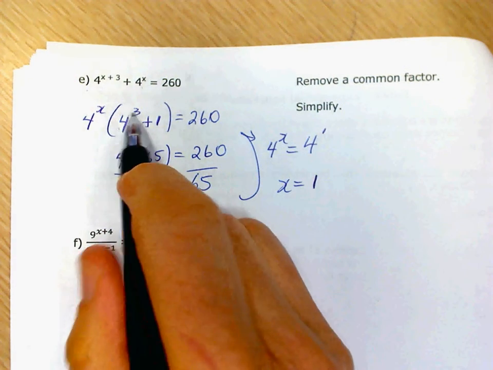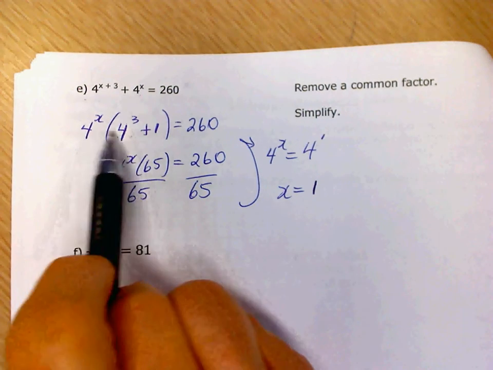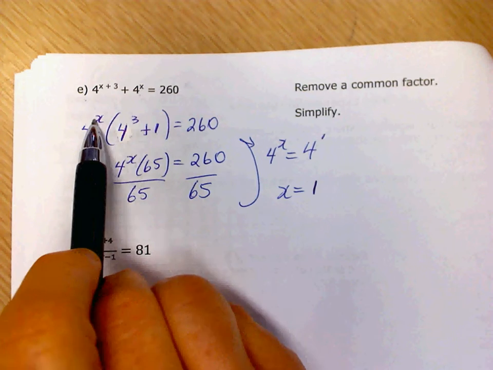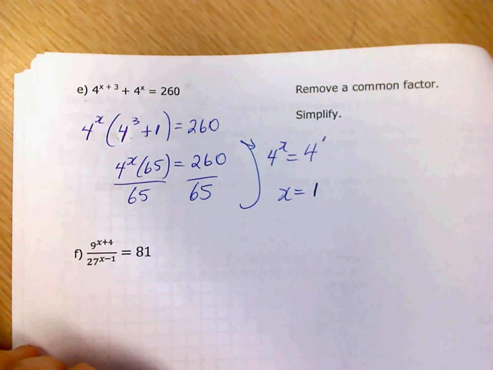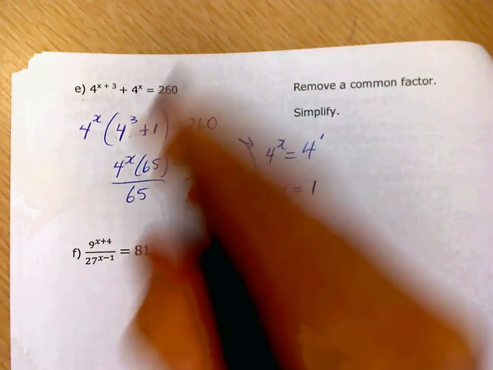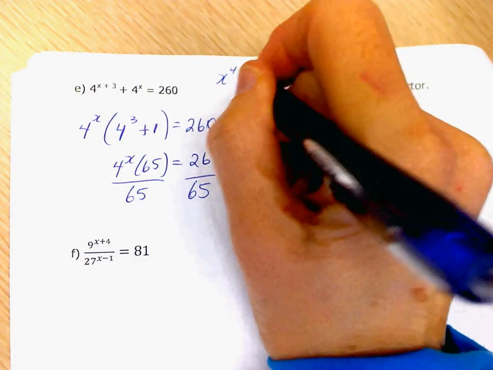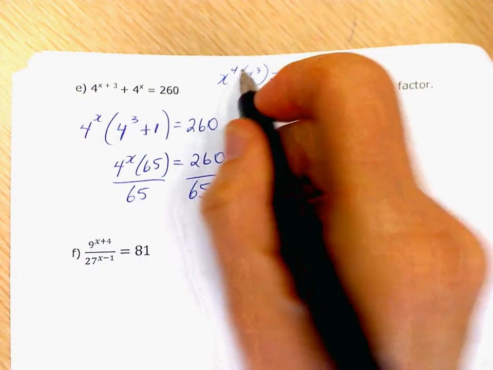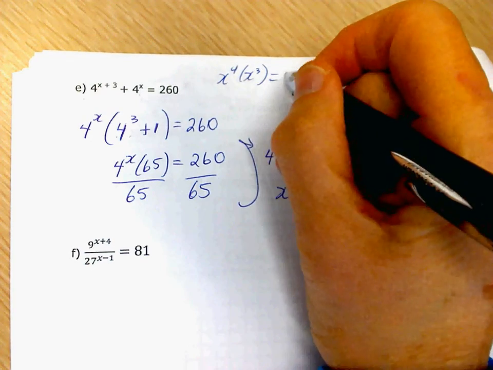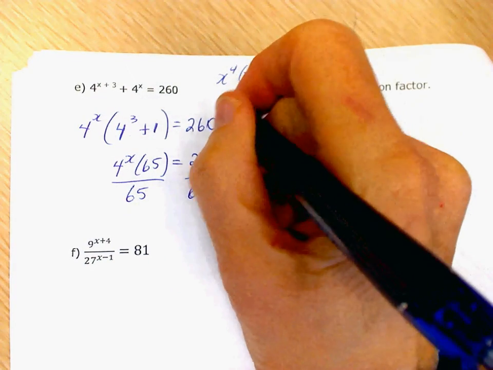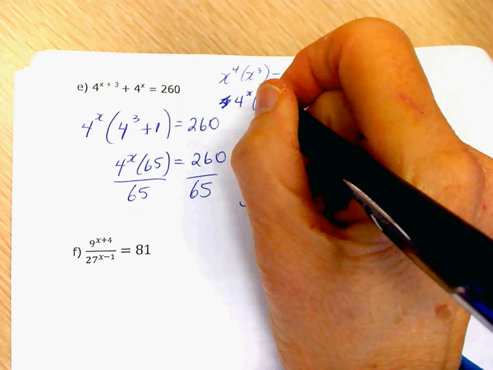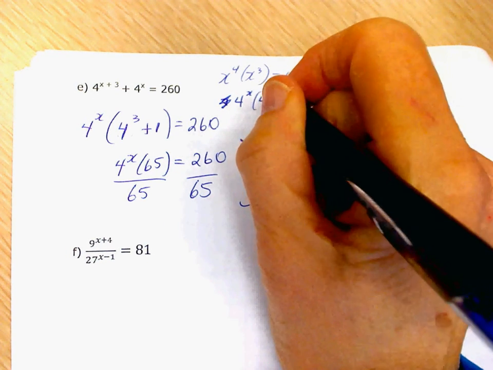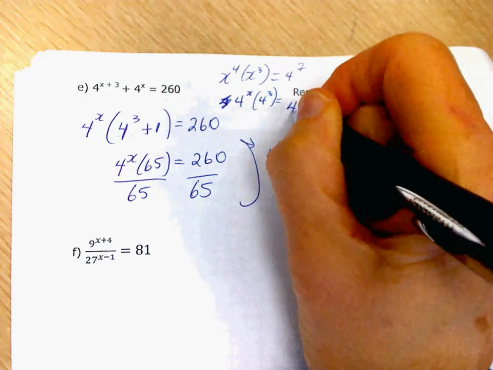How does this one work? 4 to the exponent 3. When we multiply, we add exponents. So x plus 3 is equal, right? If we have x to the 4 times x to the 3, when we multiply, we add the exponents. 4 plus 3 is 7. So if we have 4 to the x times 4 to the 3, we add exponents, so that's 4 to the x plus 3.